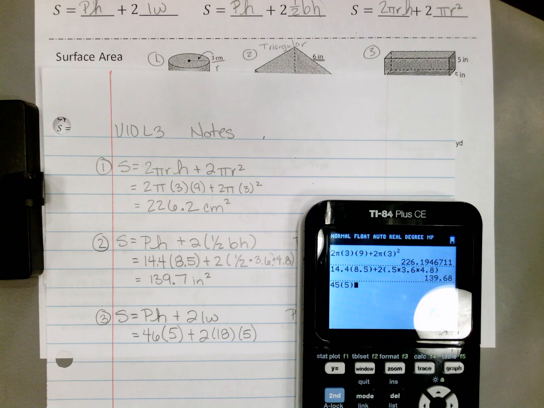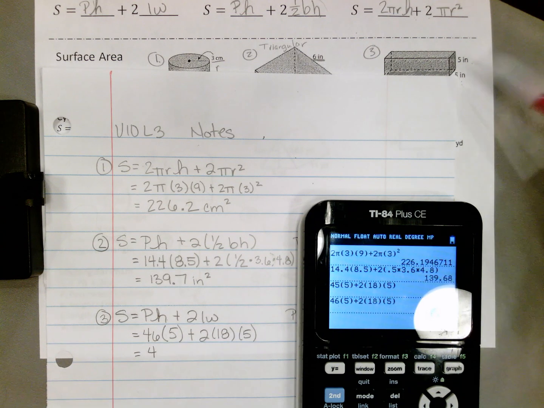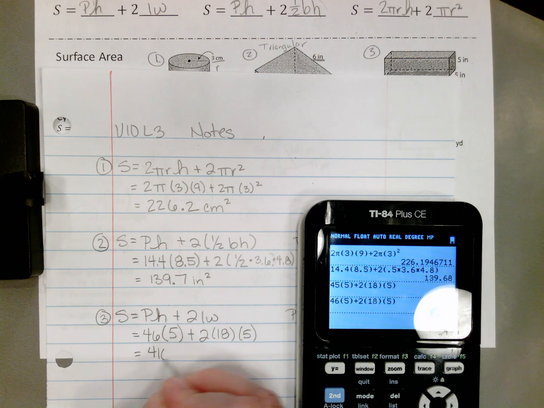46 times 5 plus 2 times 18 times 5. And we find that, did I leave a number out? Oh, I put in the wrong number. 46, not 45. 46 times 5 plus 2 times 18 times 5. There we go, 410. So if we were going to wrap this box to give it as a gift for somebody's birthday, we would need 410 square inches of wrapping paper to wrap that box.